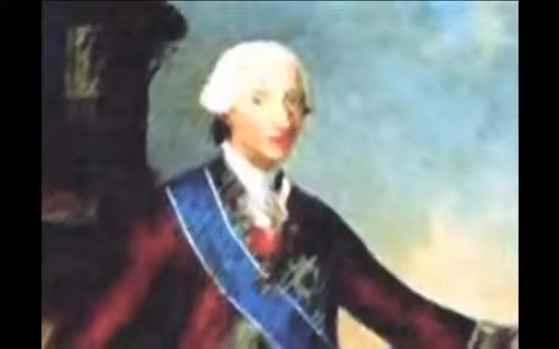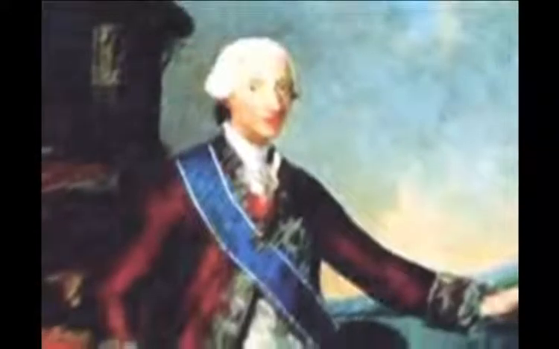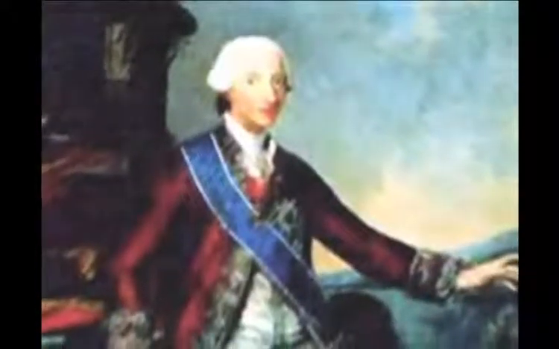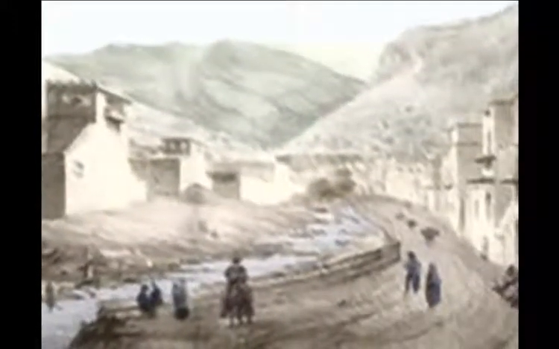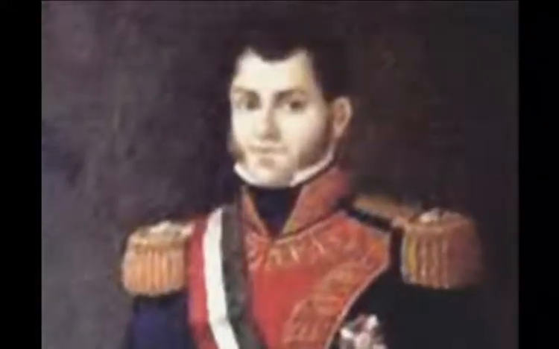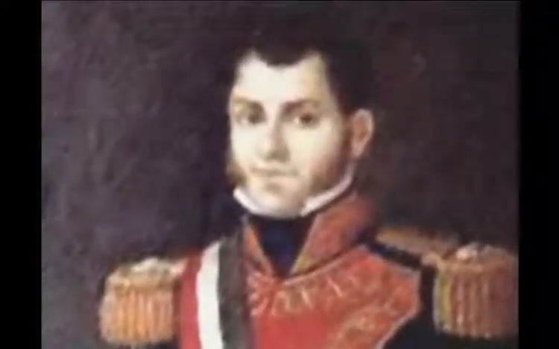But then, when the Spanish king, Charles III, took away many of their powers in the late 1700s, this elite class began talking about independence. In 1810, the talk turned into an open revolt. 11 years later, Mexicans found themselves citizens of an independent nation. By 1824, the new country had its first president, Guadalupe Victoria, and a newly adopted constitution.